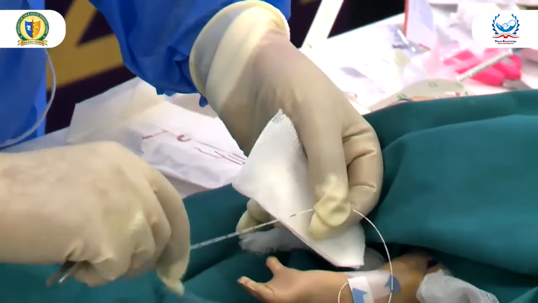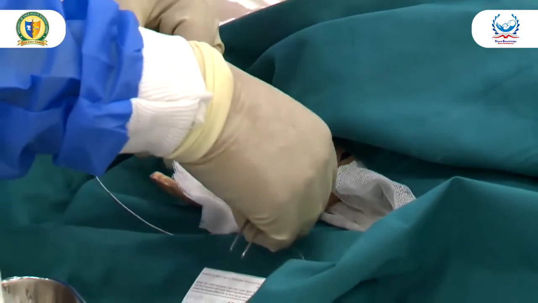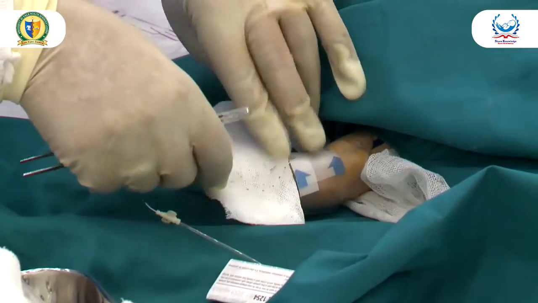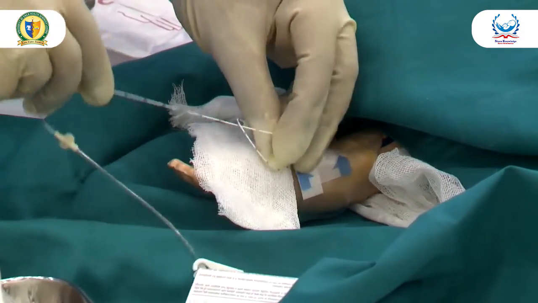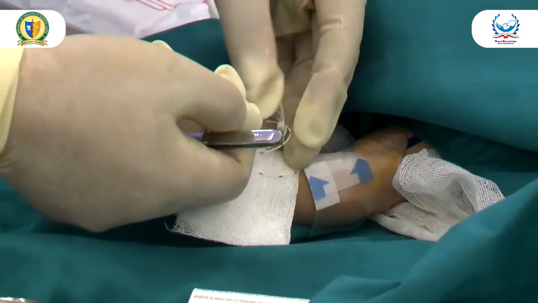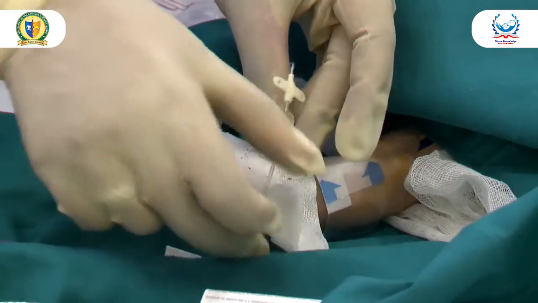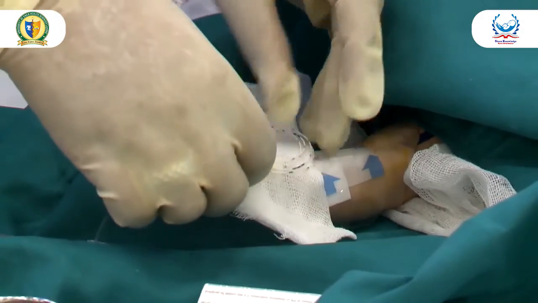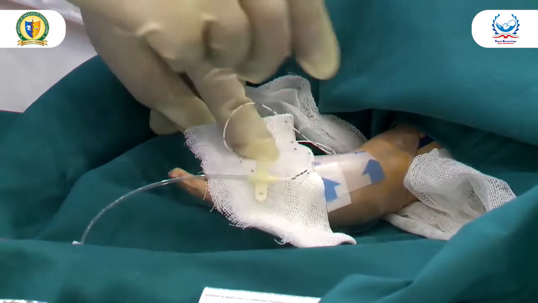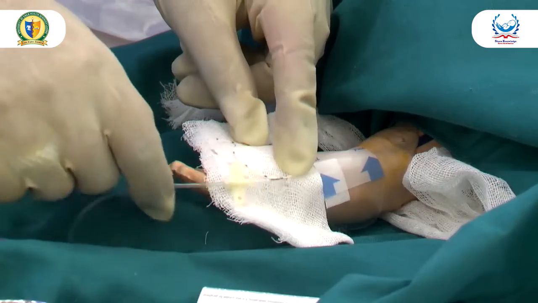Let's say the line is here in the subclavian region. It's not at the junction of the atrium and superior vena cava, or the inferior vena cava and the atrium. What will you do? Anybody? Yes, ma'am. Go ahead. Always insert 1 to 2 centimeter more so that we do not have to push it. We cannot push the line, but we can pull it out of the vein. Why do you pull it out?